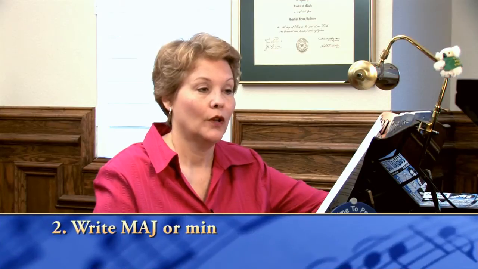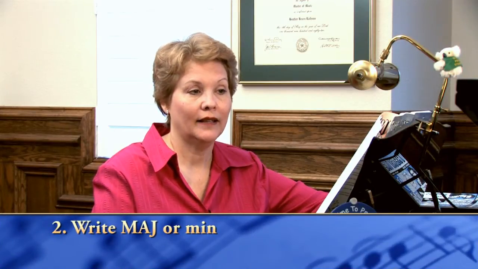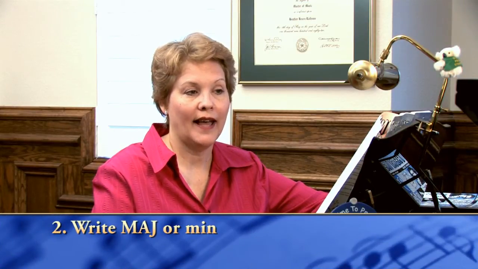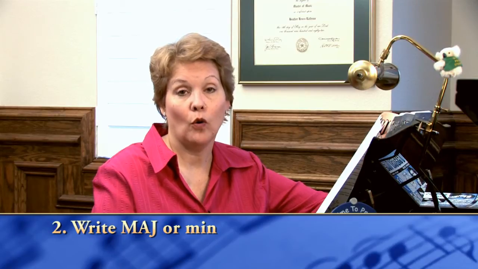Question 2. Write Maj or Min to identify each triad played as major or minor. I'll play each triad twice and then repeat each triad one final time. I will also play each triad broken and blocked.